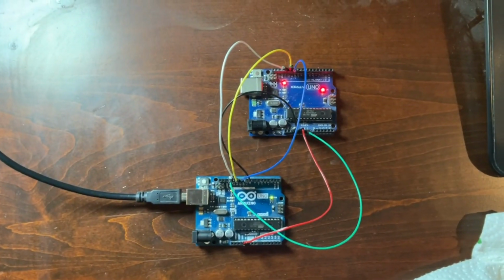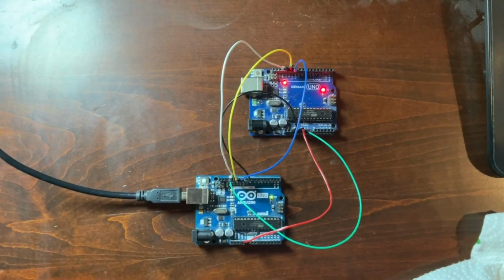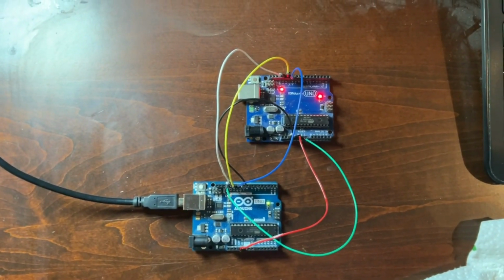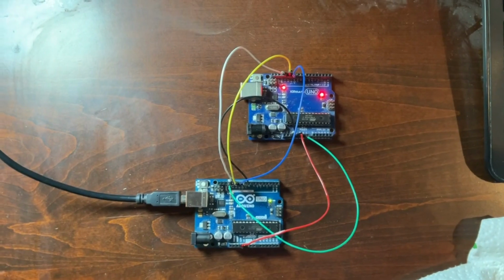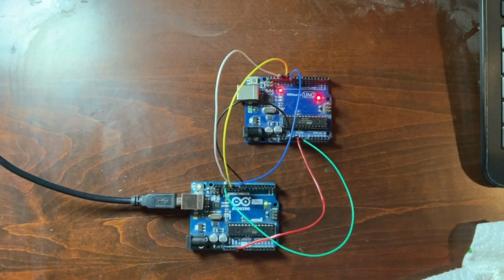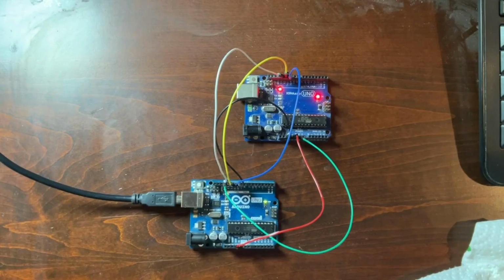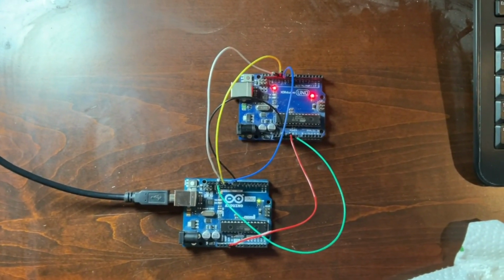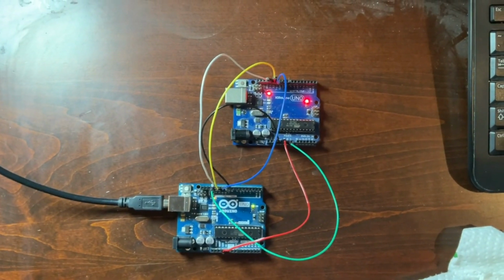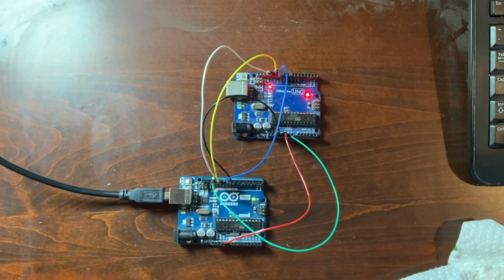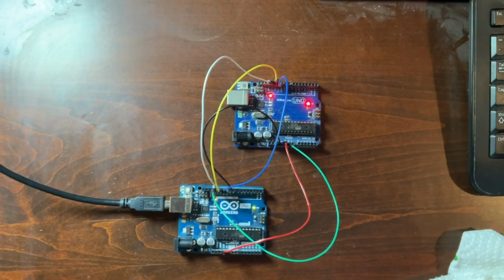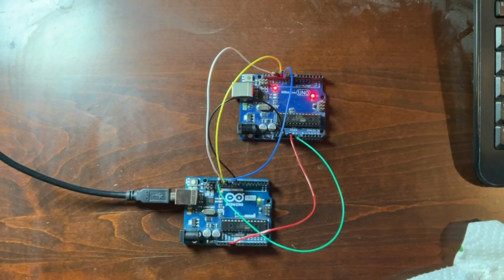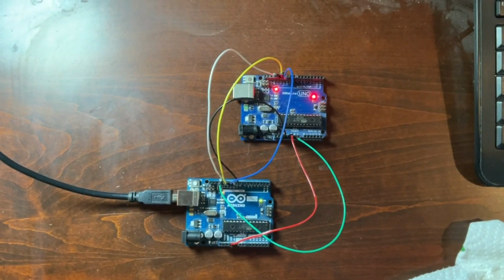Okay, so this is the setup I'm using with two Arduino UNOs. The one on the left, or the lower part of the screen, is the programmer, and as you can see it's plugged into the computer. The one on the right is the target. So you will plug your target IC into the one at the top of the screen, the target UNO. I'll also show you a detailed diagram of this next.